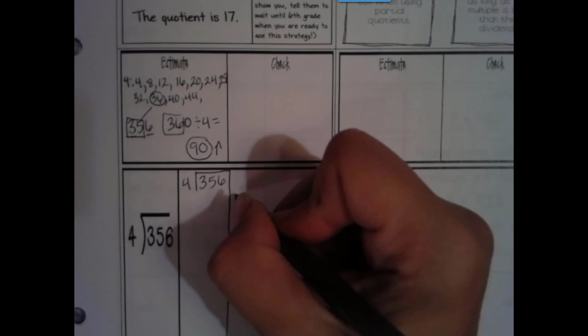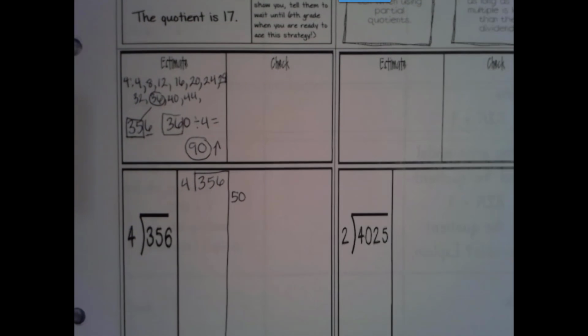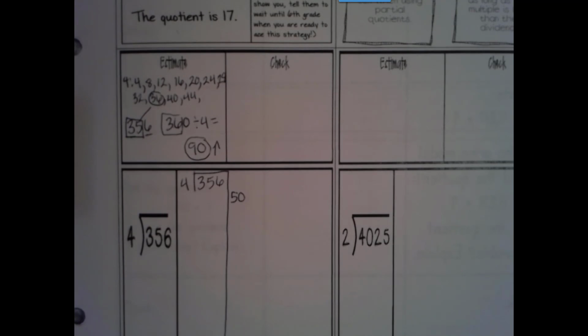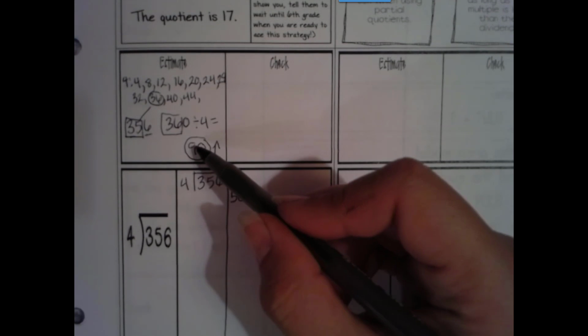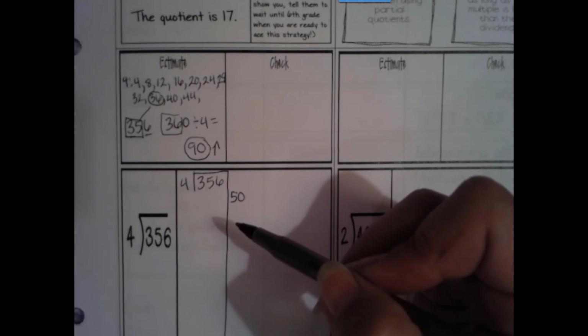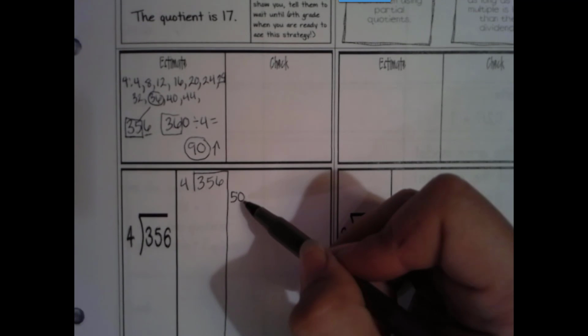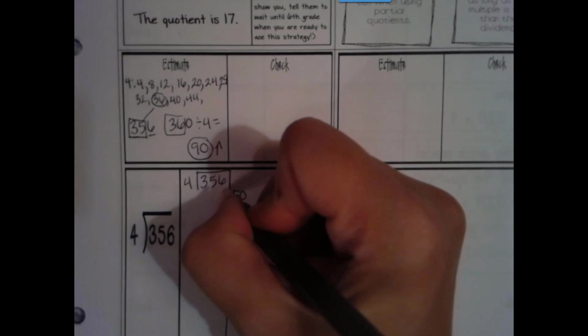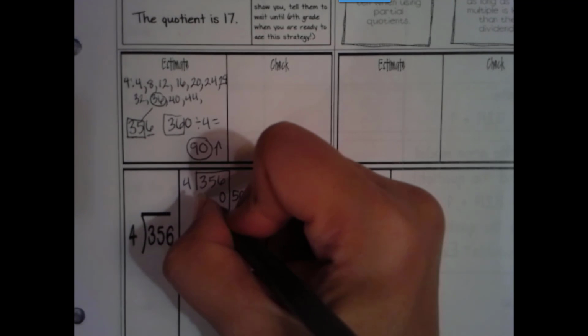It's close to 90. I'm going to do 50 because I'm pretty confident with my 5s. And I know that 100 would be too big because I'd get 400. That would be too great. So a placeholder moves it over a place. 5 times 4 is 20.